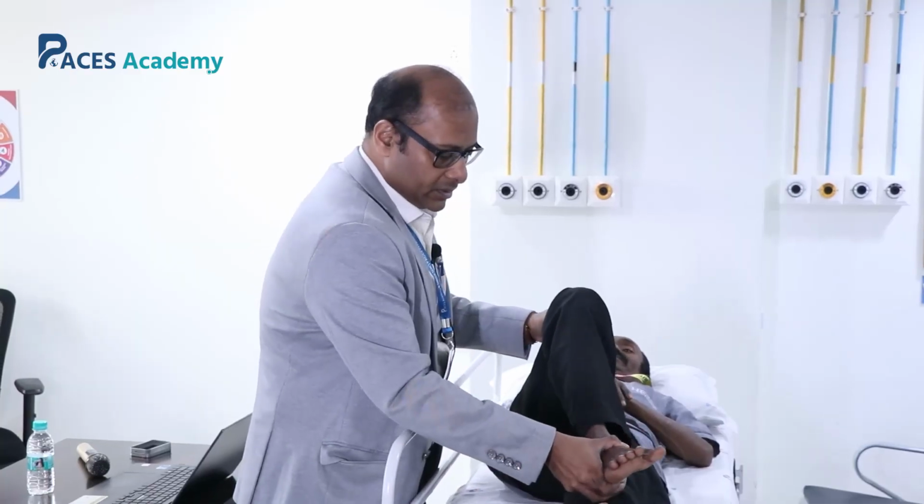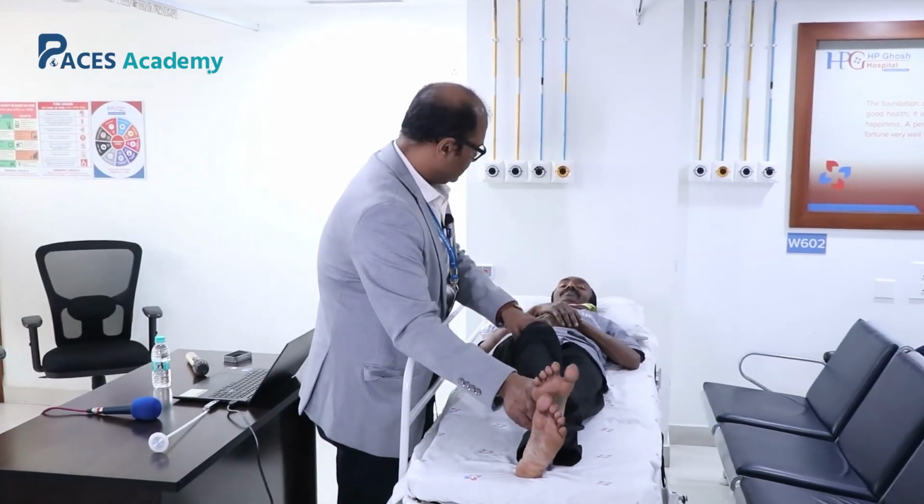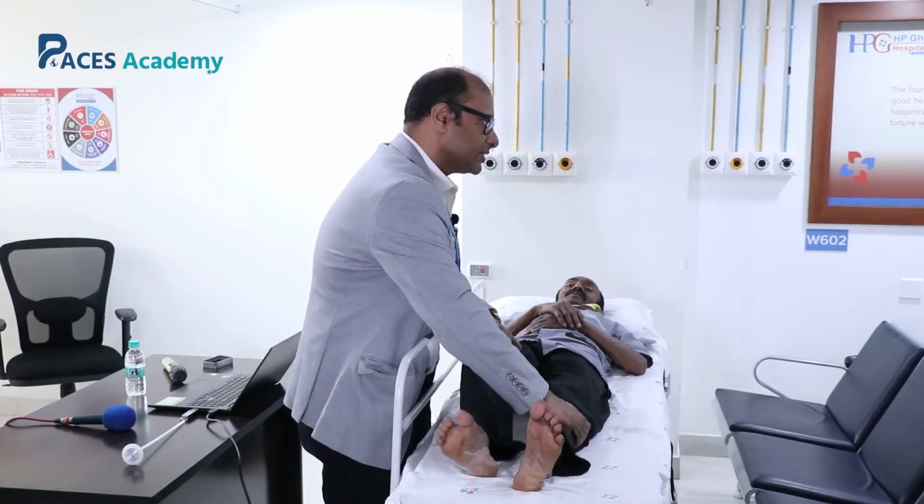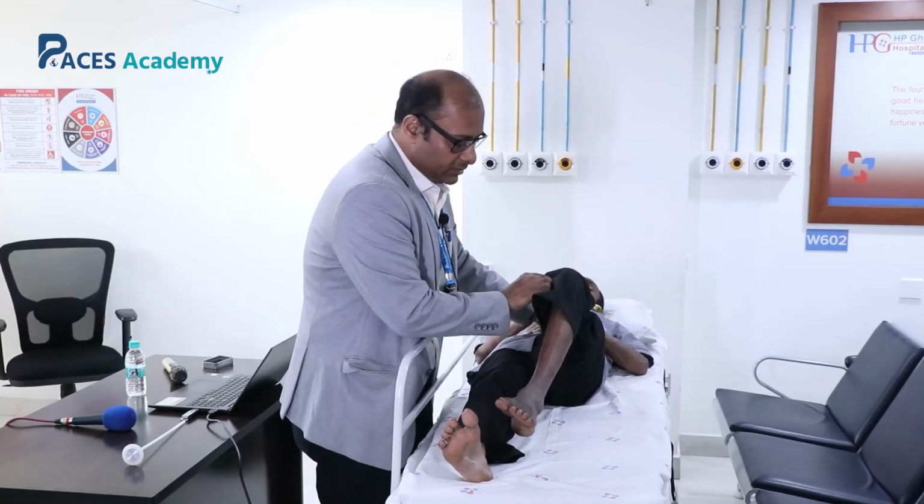Okay, fine. And in the lower limb also coordination, it is a heel shin test. So bring your heel up, come down from this knee, go down along this shin. Okay? And ideally it should be exposed only, then only you can see.